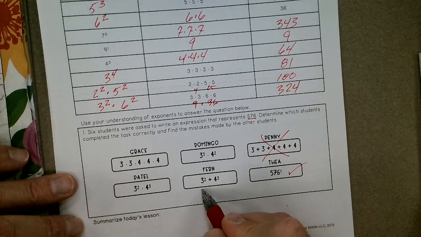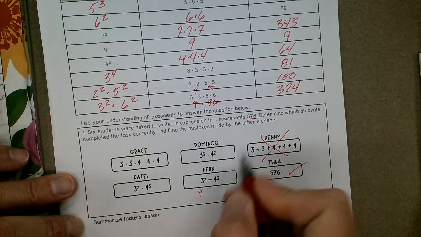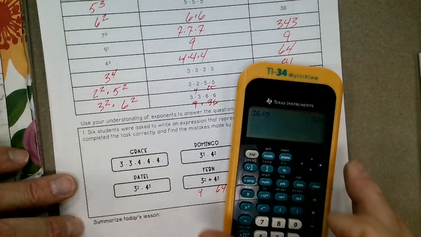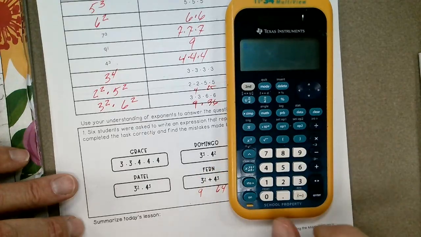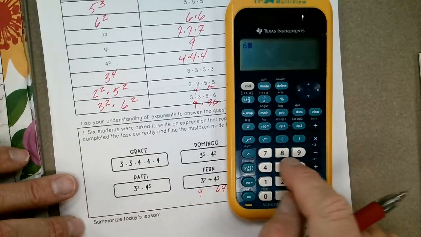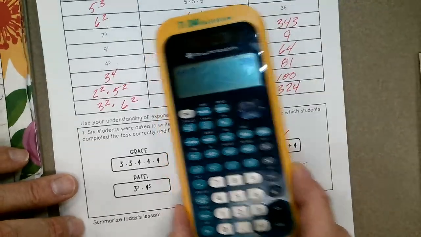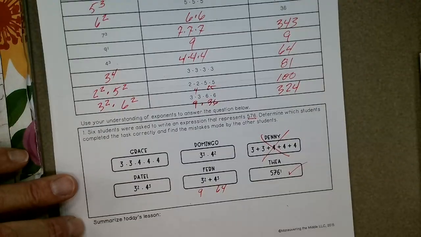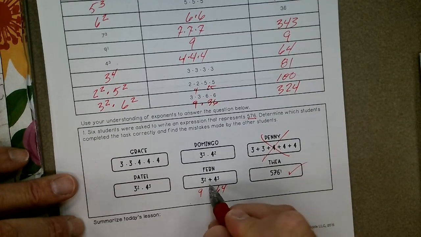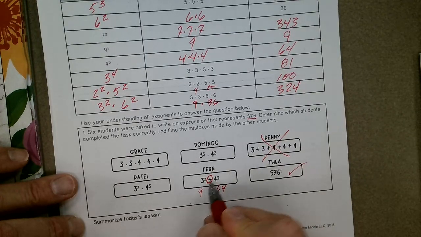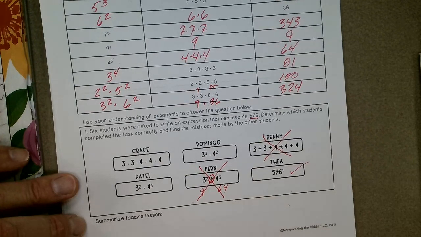Here's another example. This is 9, and 4 to the 3rd power is 64, right? So let's check that. 64 times 9, and we get 576. Is that what we're looking for? It is, but the problem is that's addition. That needed to be multiplication, so Fern is wrong.